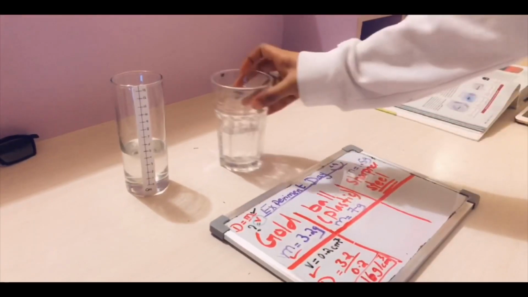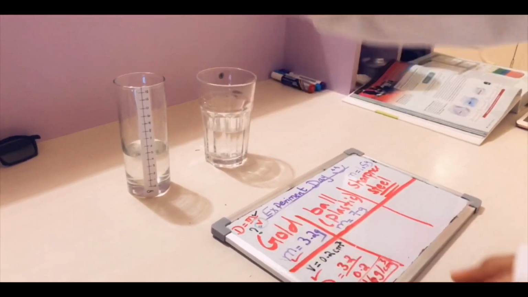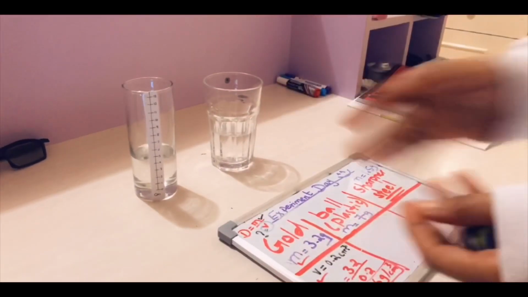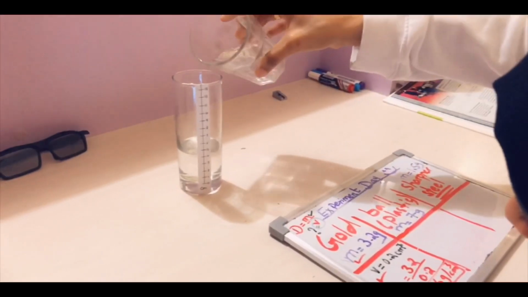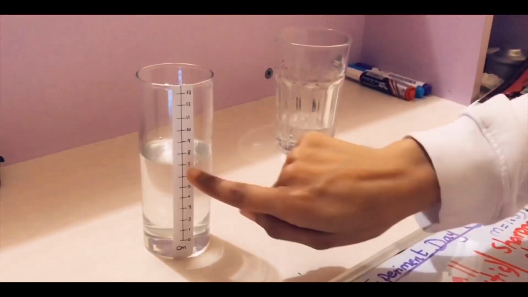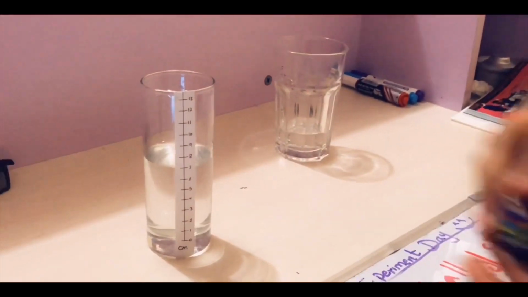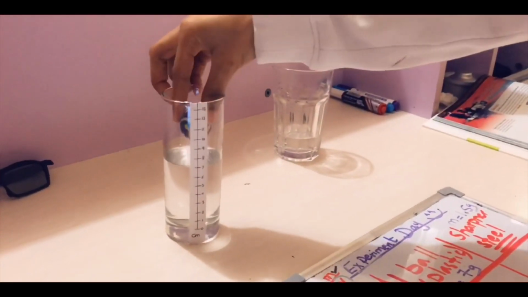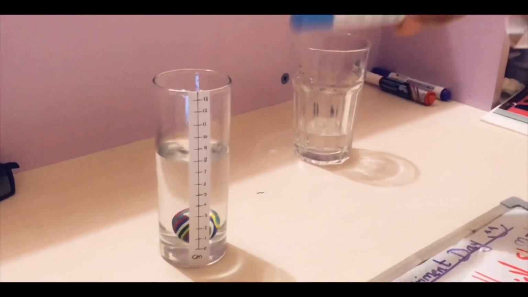Okay, now we're gonna do the same for the plastic bowl. I love this bowl. Okay, so I'm just gonna pour some water. Let's say I'm just gonna put it until 7 as well, 7 centimeter. You can put it until any number, but it has to be accurate and precise. So this is 7. Now I'm gonna drop the bowl here. Alright, let's find out.